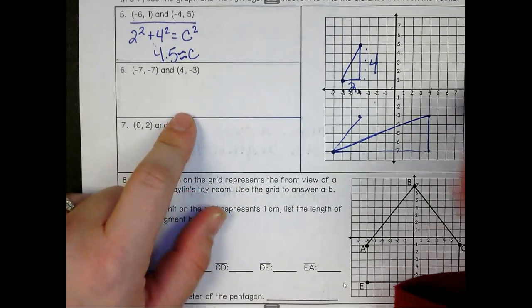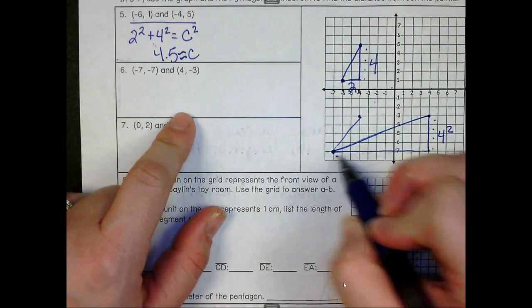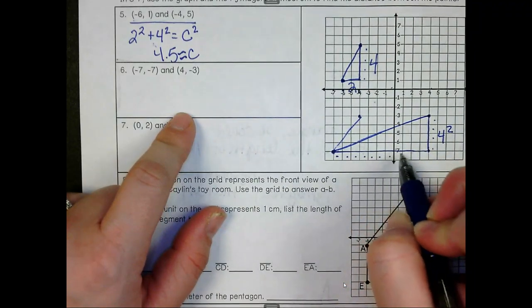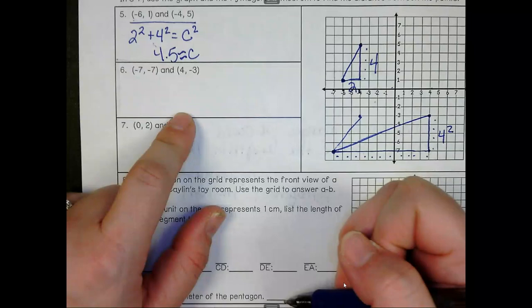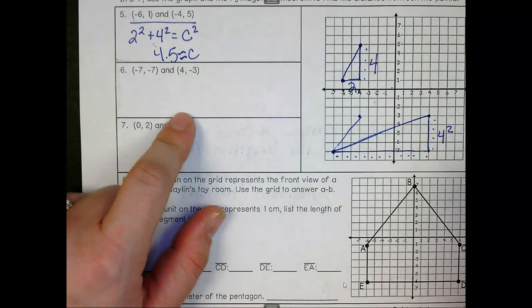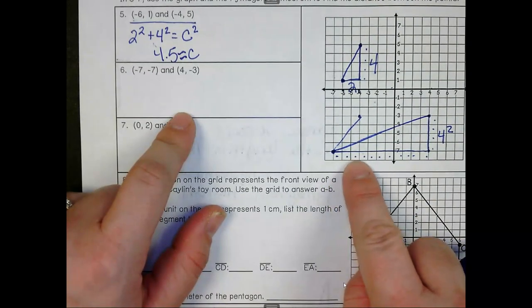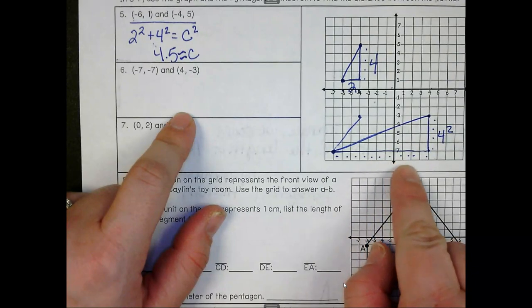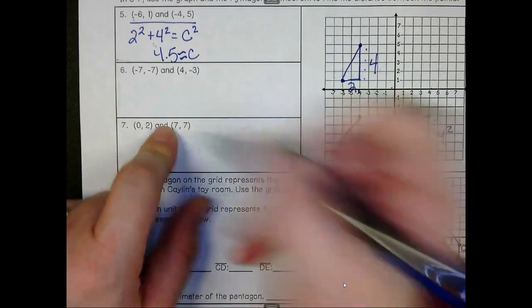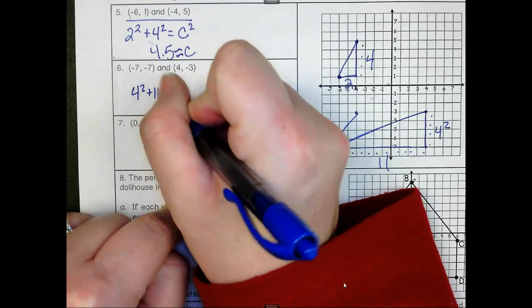So when I do that, 10, 13. I have 4 squared. Is it 4 and 10 or 4 and 11? I think it's 4 and 11. 4, 5, 6, 7, 8, 9, 10, 11. So I have 4 squared plus 11 squared.